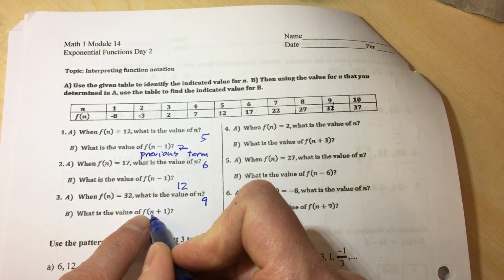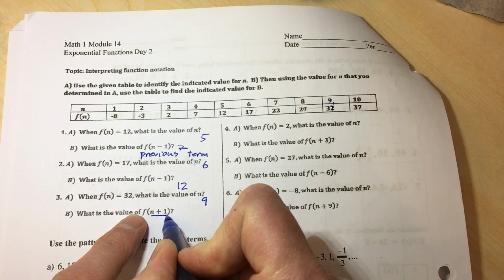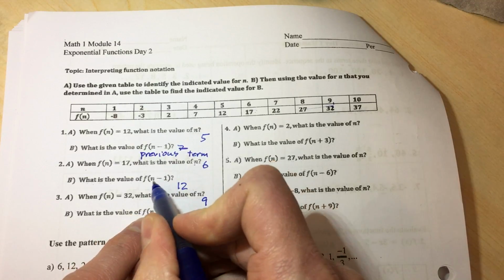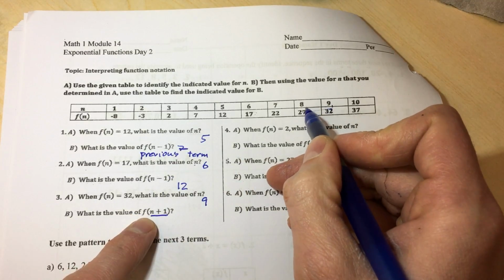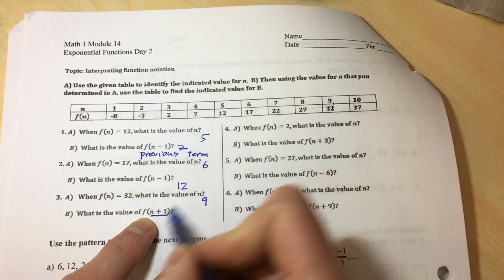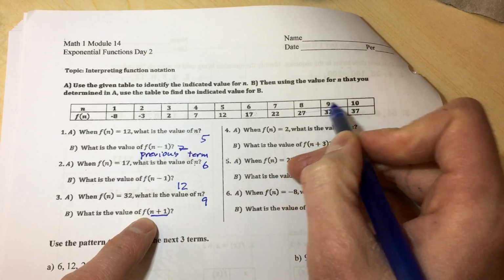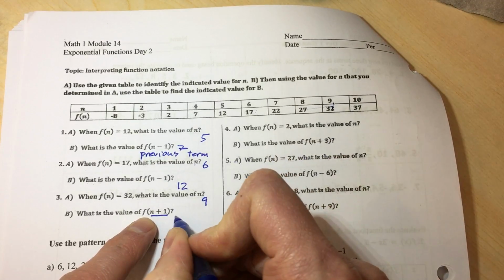And then, wait a minute, this is a little different. This says n plus 1, not n minus 1. So if n minus 1 is the one before it, n plus 1 is the one after it. So n plus 1, so 9 plus 1 is 10, so we're at 37.